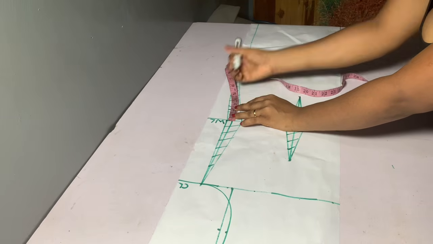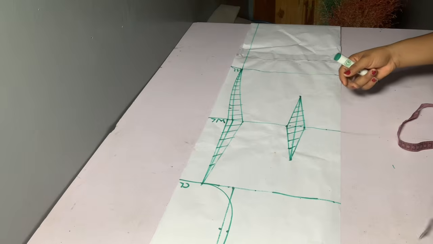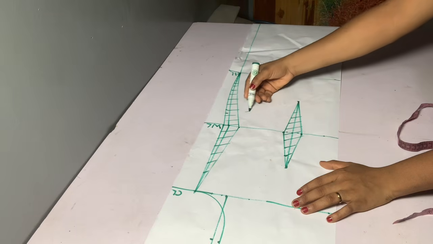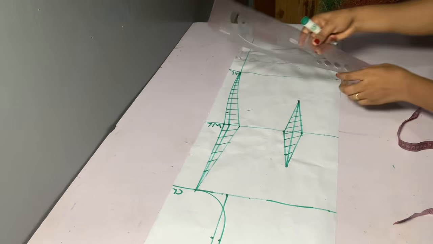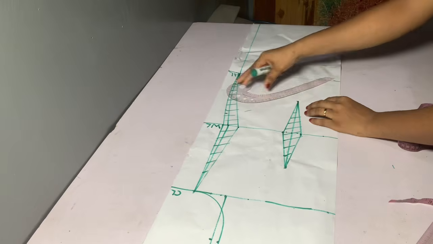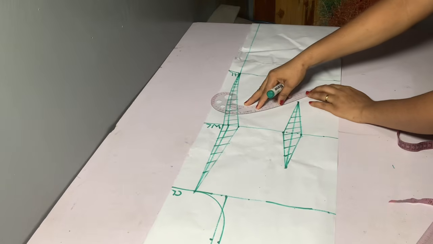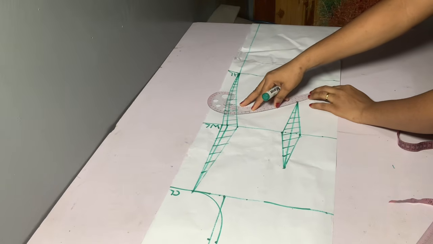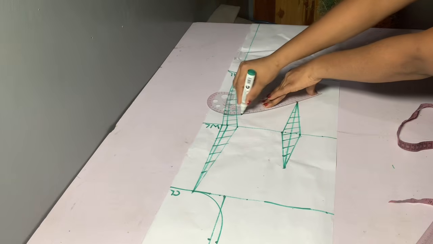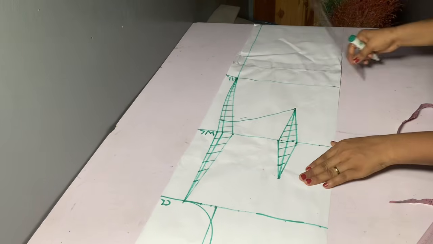I will go ahead to connect this with my curve ruler from here to this my dart leg. If you don't have a curve ruler, you can as well make use of your free hand. Can you see what I am doing right here? I am making sure that my curve ruler is touching the 2 inches and my dart leg like this.